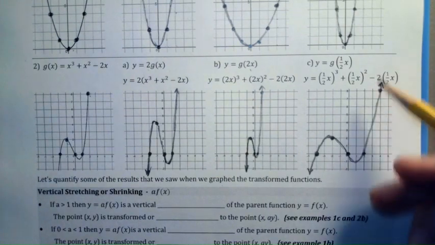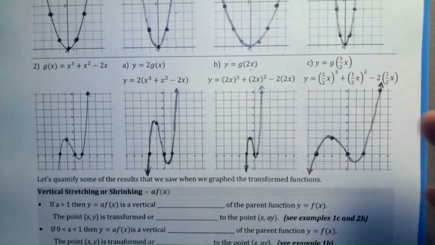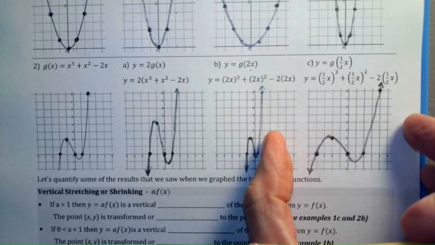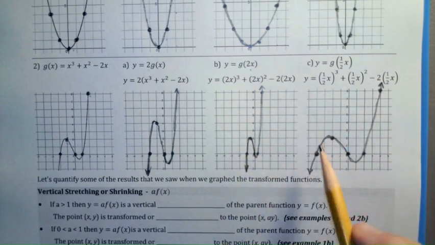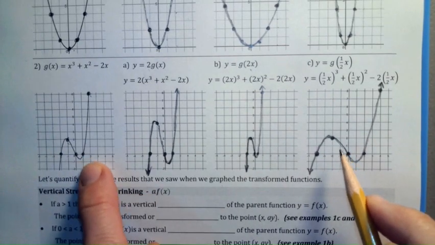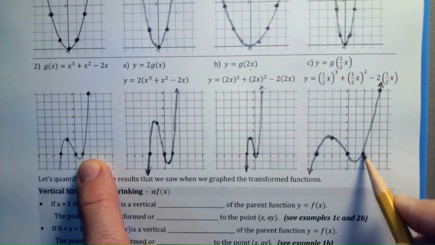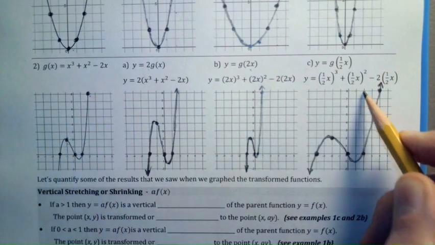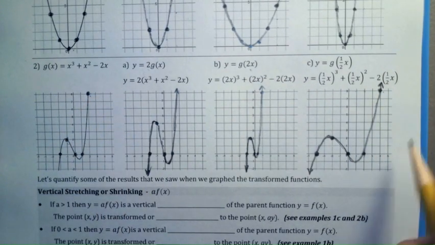All right, and then this one, 1/2. Again, 1/2 makes you think it should shrink, but instead it stretches it by a factor of 2. So this point that was at 1, 0 is now at 2, 0. The point up here that was at 2, 8 is now at 4, 8, and so on.